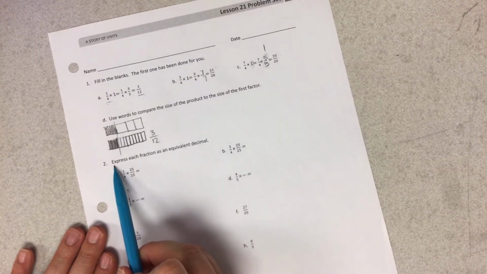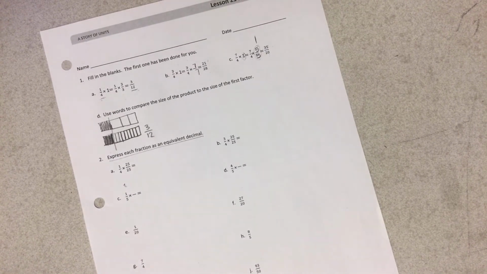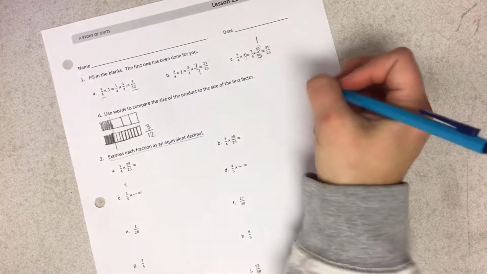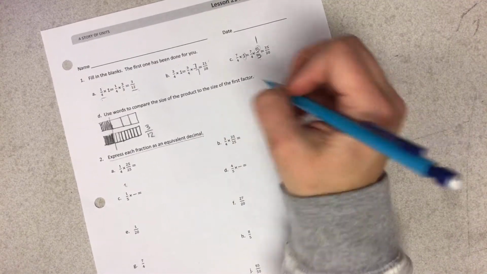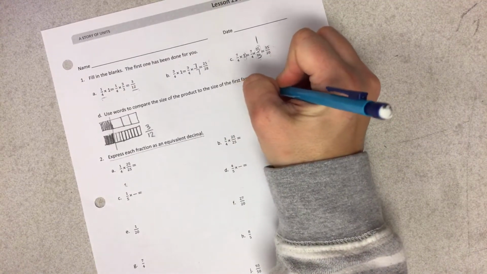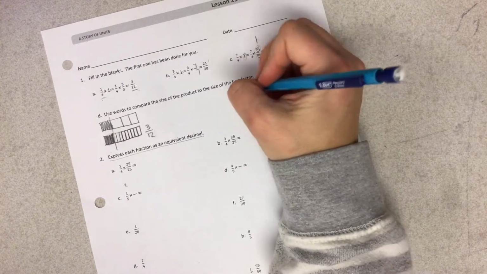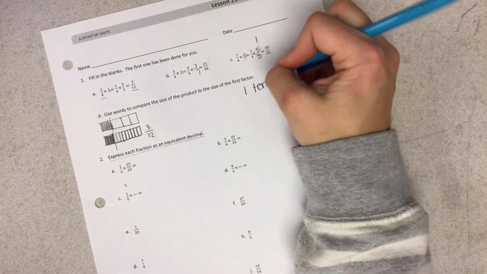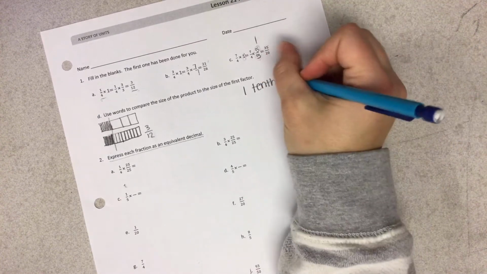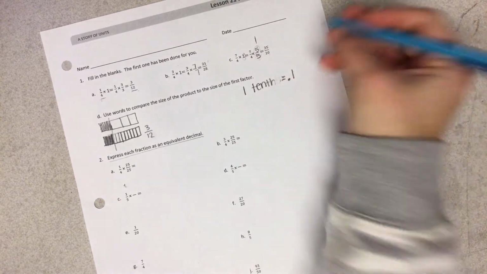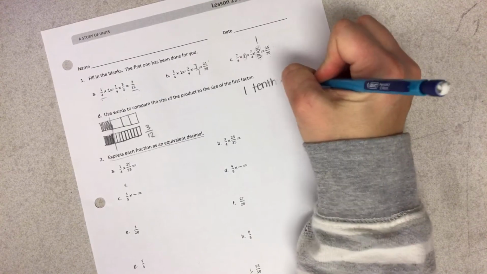Okay, so now what I'm going to do is express each fraction as an equivalent decimal, and you guys can do this. You have to remember that when I do this as an equivalent decimal, I have tenths, so I'm just going to say 1/10. Okay, 1/10, when I write it, equals 0.1, or it's going to be 1/10.